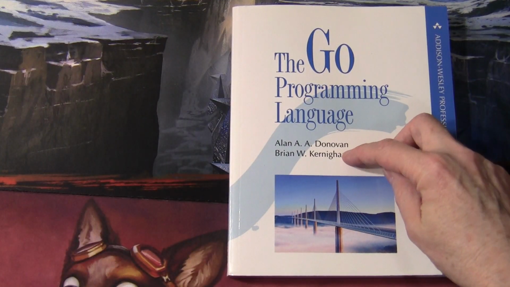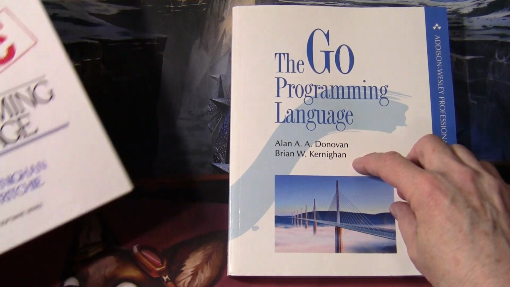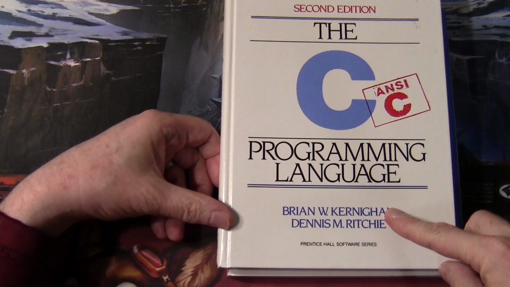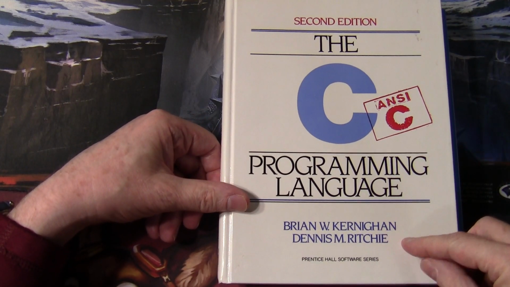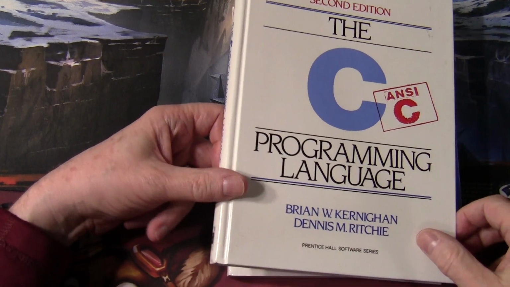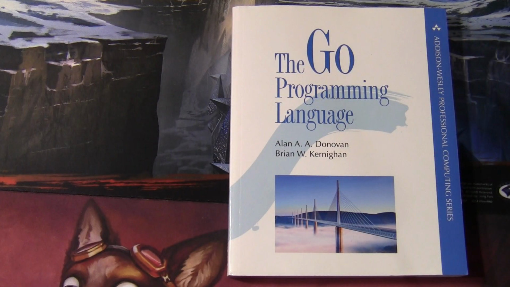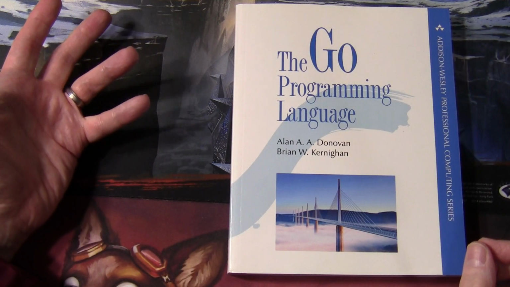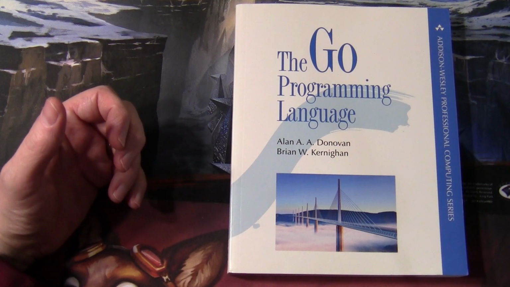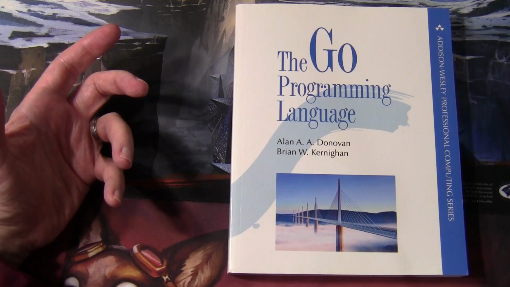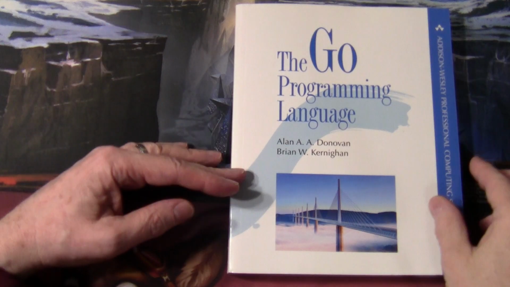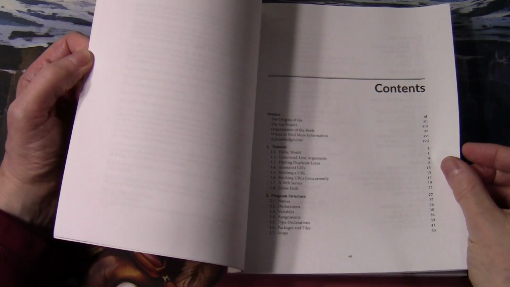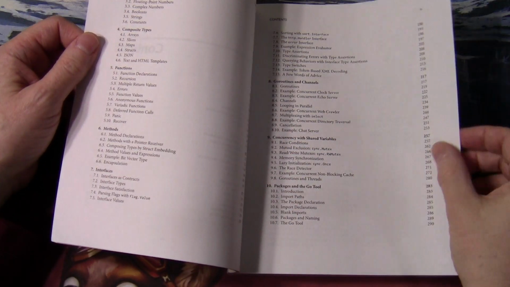You may recognise one of the authors here, Brian Kernighan, as being the co-author for the famous C programming language book, which I have, and I think I covered in a previous episode. So I thought it'd be interesting to flick through this, and if you're familiar with the other book, to go through this and just see what the format's like, if you've seen the book in passing but never had a good look at it.